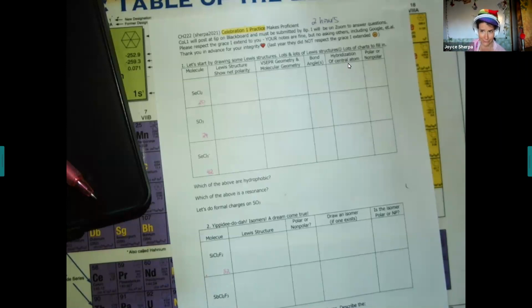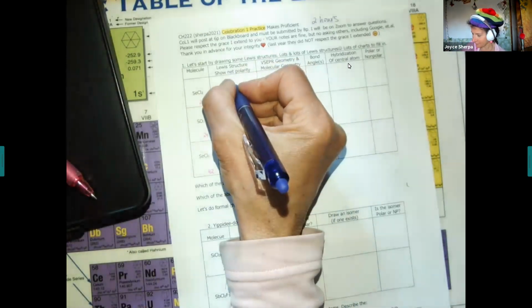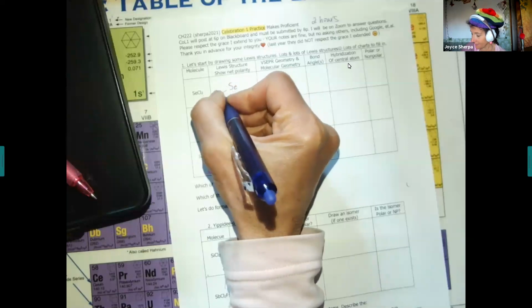And last year, when I did this test with the class, that's when I learned a lot about dishonesty. And so you guys had integrity last term, so let's just keep it up. I was flabbergasted. All right.